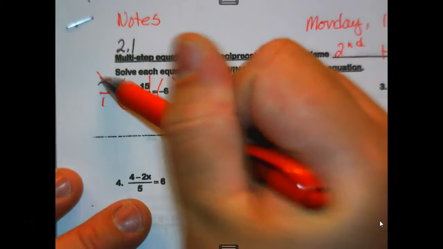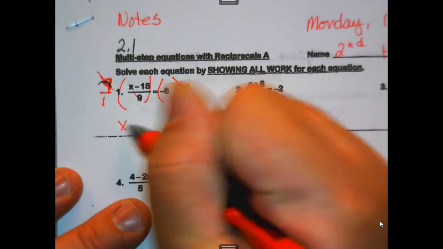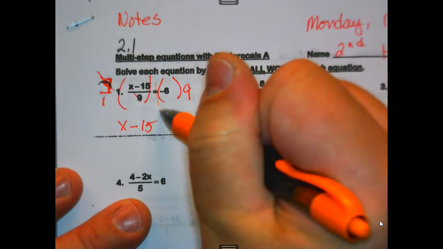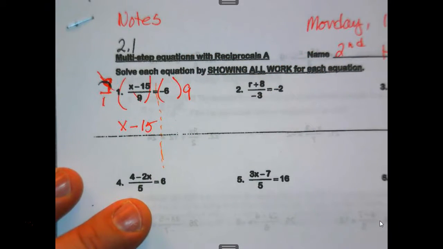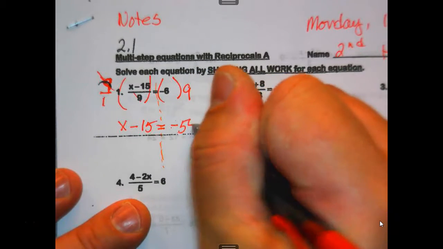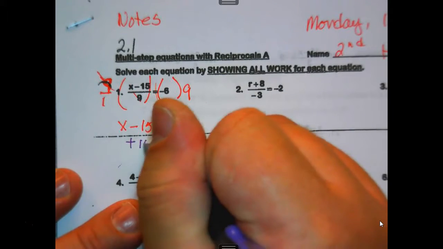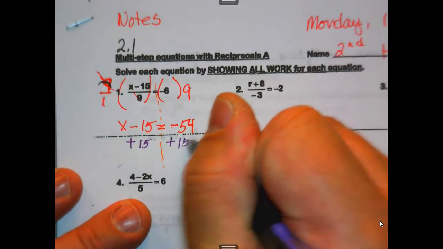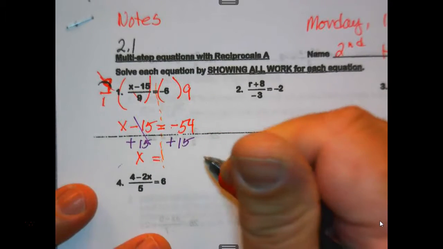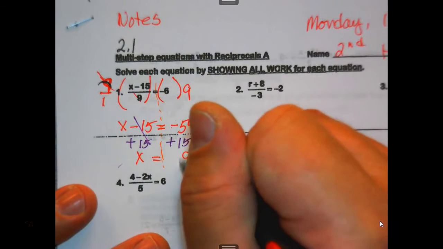The 9 cancels out to 1. 1 times the numerator is x minus 15. And -6 times 9 is -54. Add 15 to both sides. And I get x equals, oh man, my brain's not working this morning. 39.